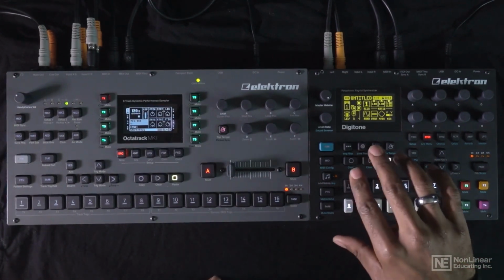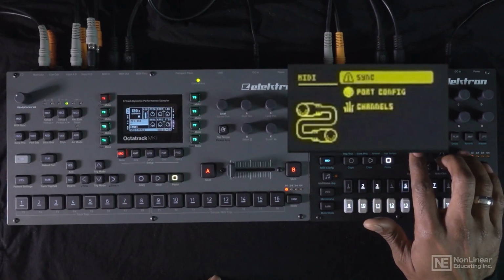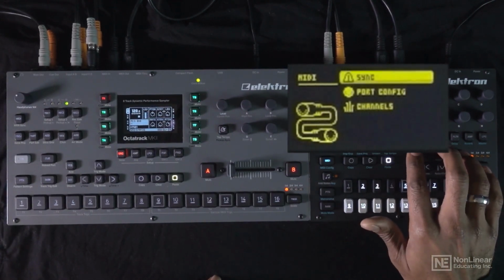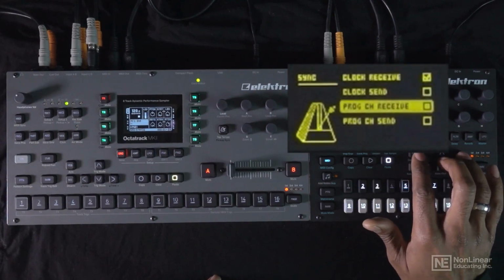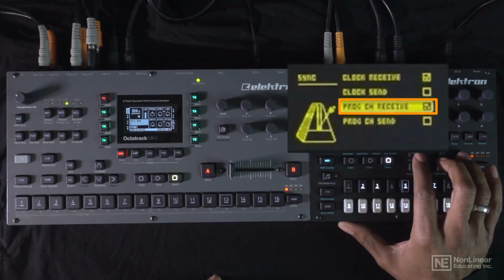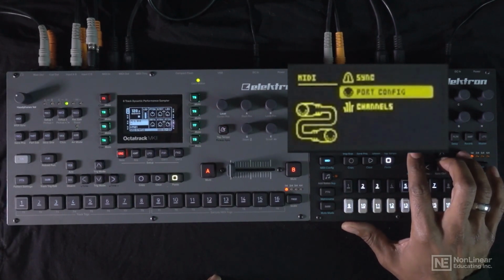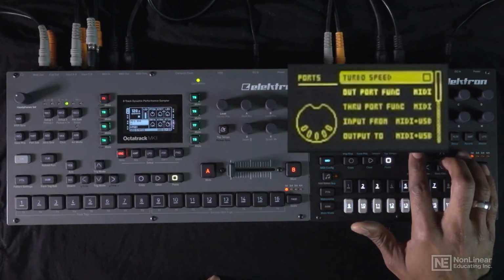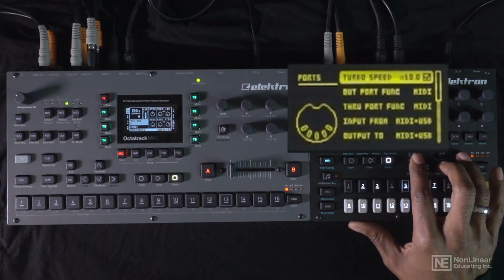Go into my Digitone now. Go into my settings. Let's go into MIDI config. So for sync, I want to make sure my Digitone is receiving the clock, which it is. It's also got to receive the program change messages, so I'm going to enable that too. Back out of this menu. My port configuration. So turbo speed, if I enable this, there we go. All right. So now the MIDI communication will be that much faster and more reliable.